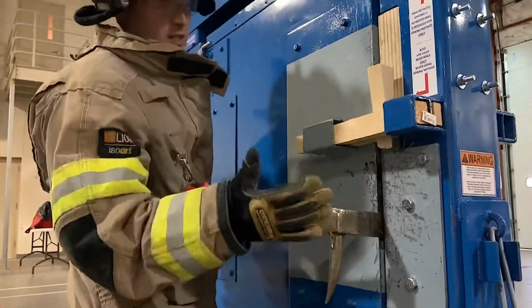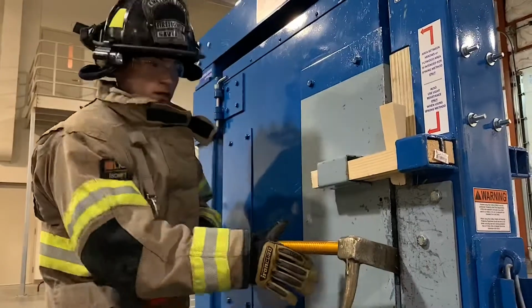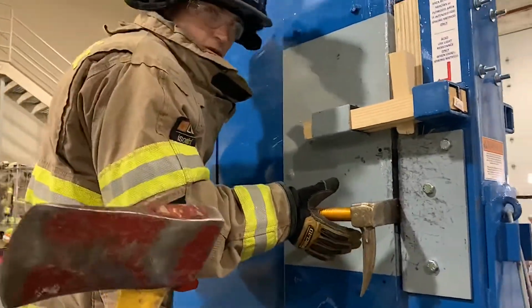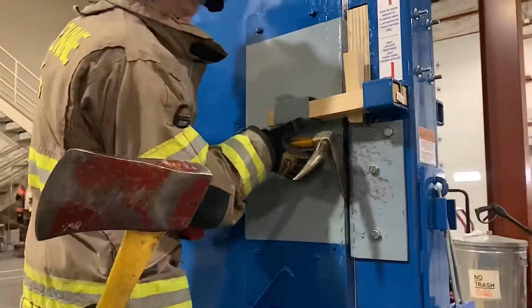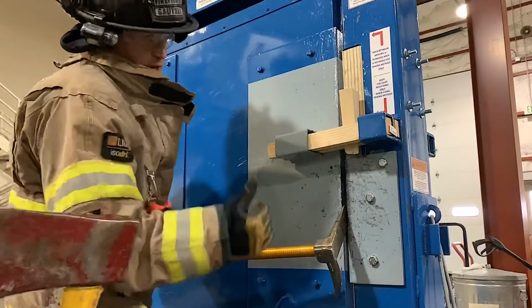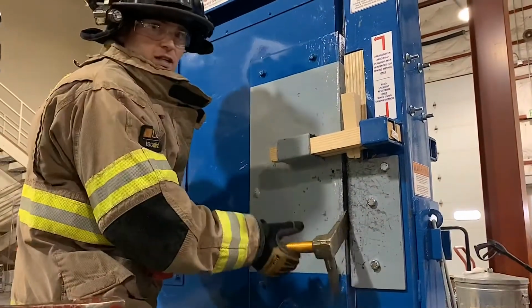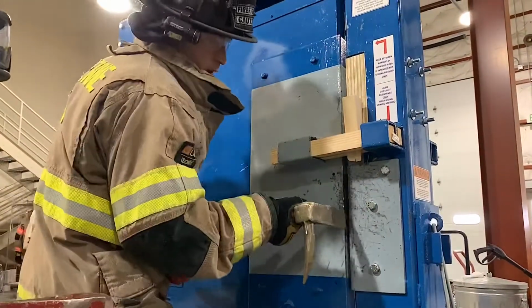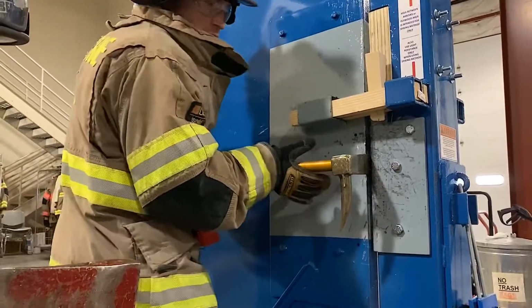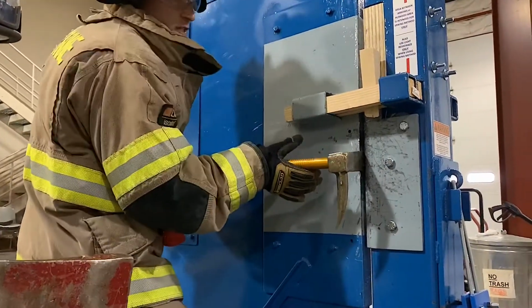Again, this door won't bend just because it's a prop. So for the positioning, I want to push force straight into the door here. I don't want to push force up. I don't want to push force down. That's just going to drive my tool out. If he strikes it and I have force on that, it's going to pop it out. So when I go to have him strike, I want to make sure I have a square pressure on that and that I have a good stance here.